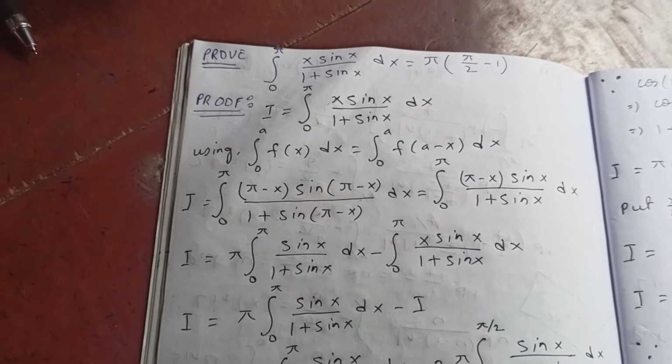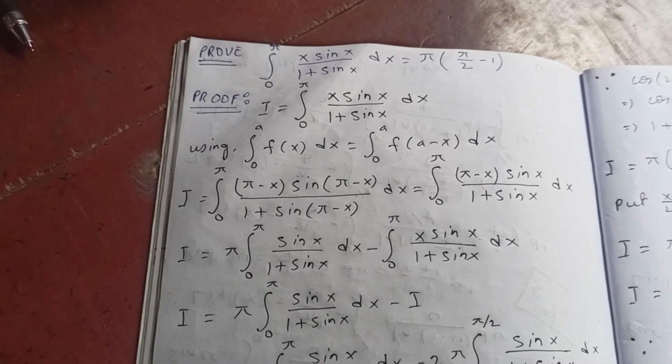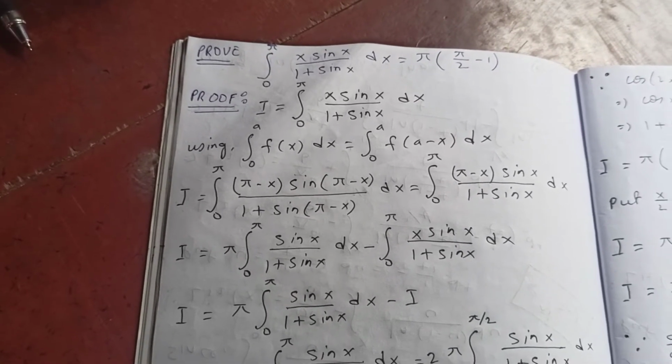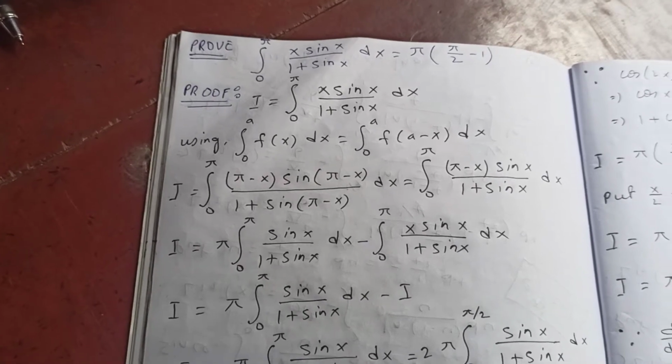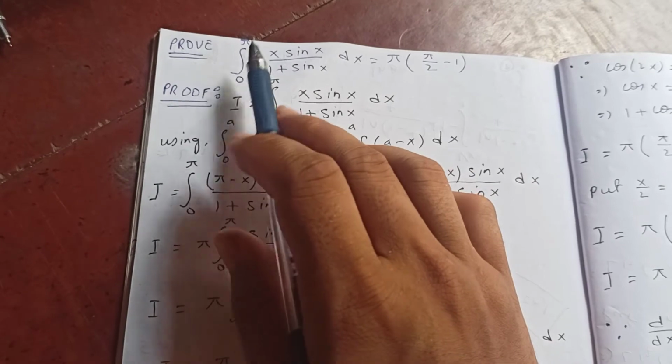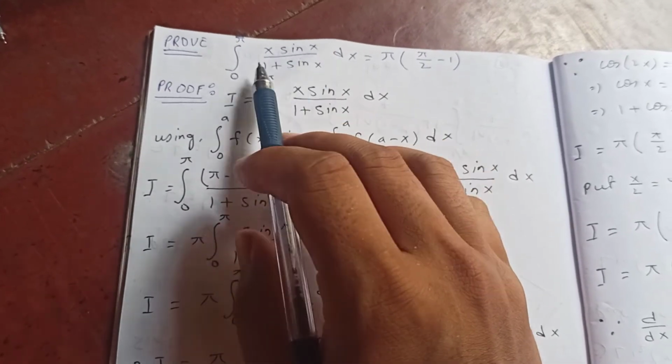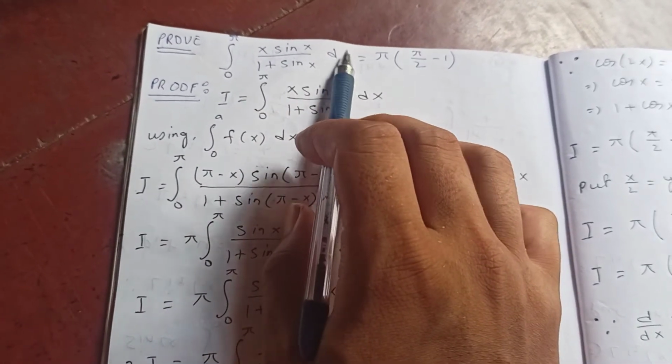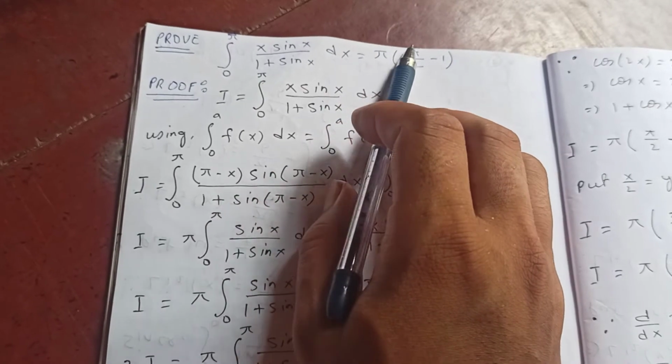I would like to prove an interesting integral. What we are trying to prove is that the integral from 0 to pi of x sine x upon 1 plus sine x dx is pi times (pi by 2 minus 1).